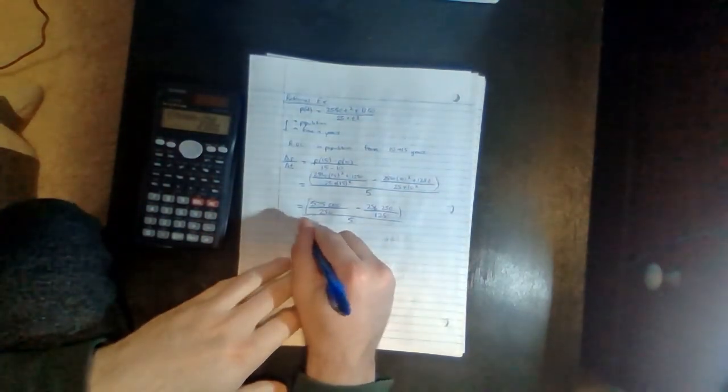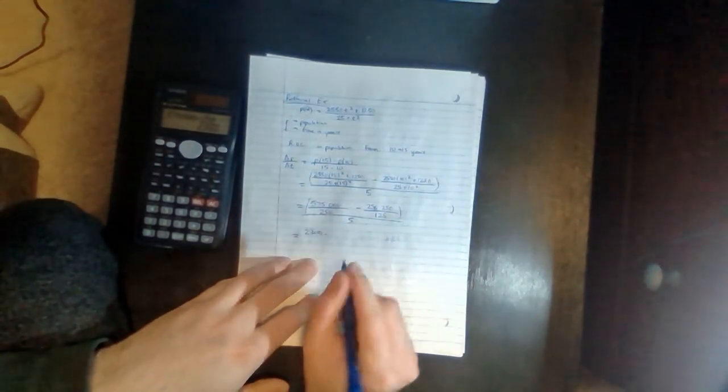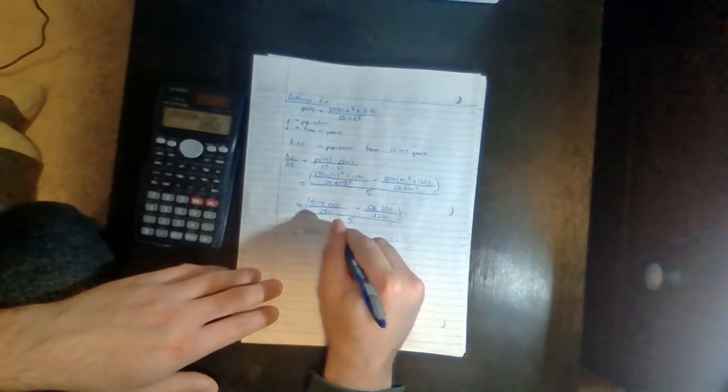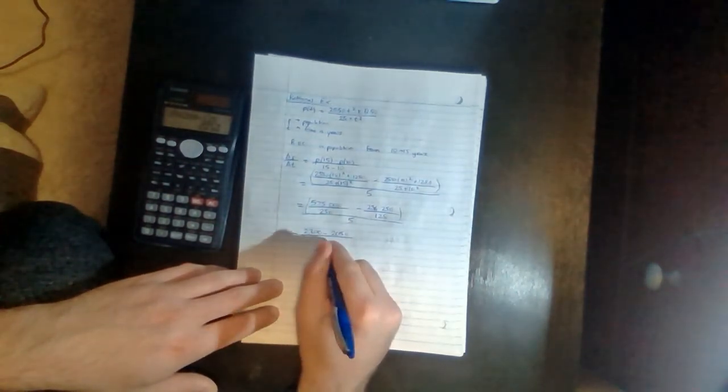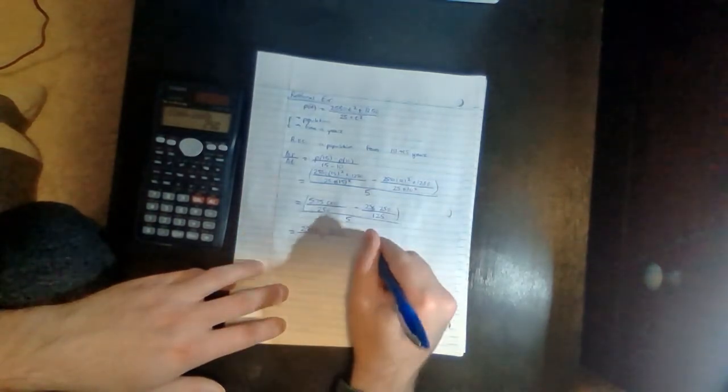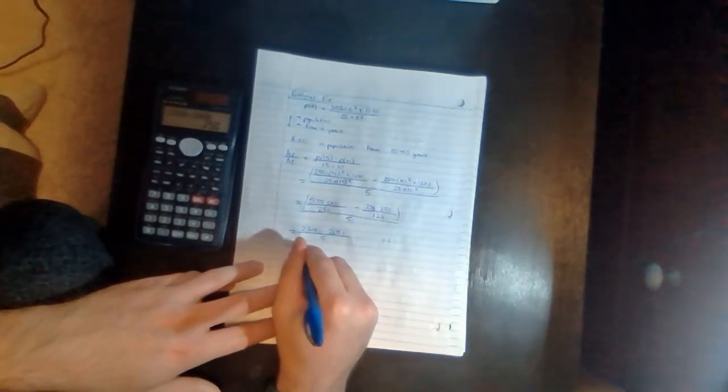575,000 divided by 250 is 2,300 minus 256,250 divided by 125 is 2,050 over 5. 2,300 minus 2050 is 250. 250 divided by 5 is going to be 50. So this whole mess up here gets us all the way down to 50.